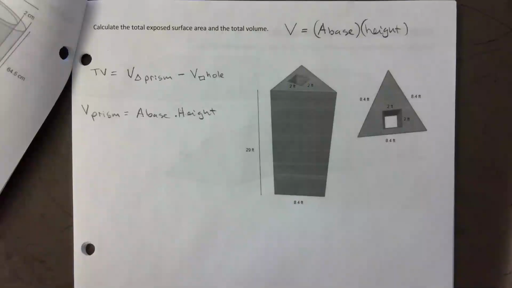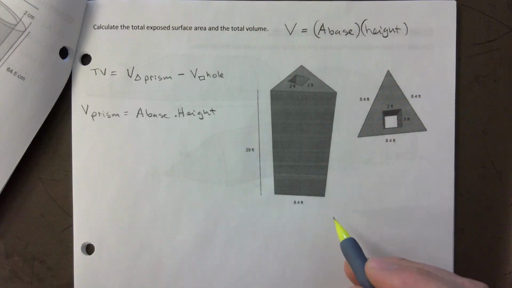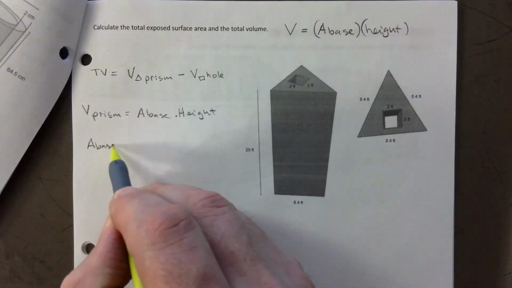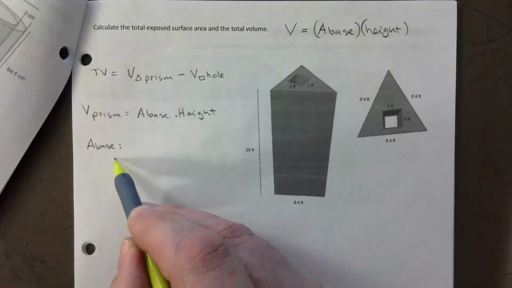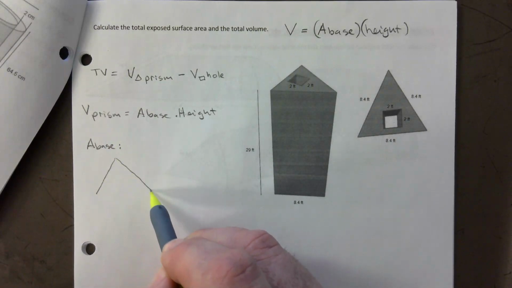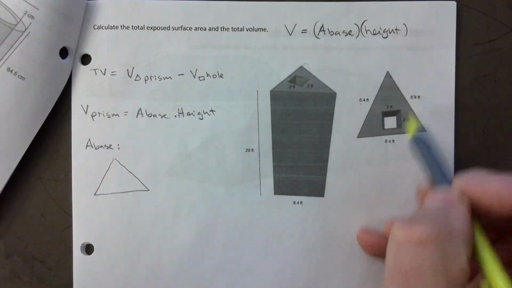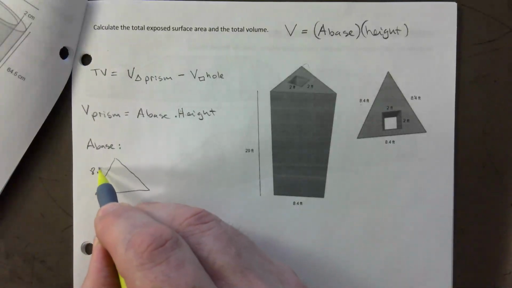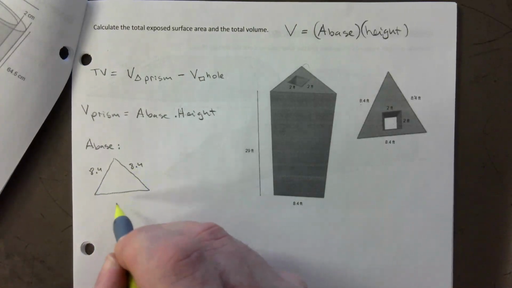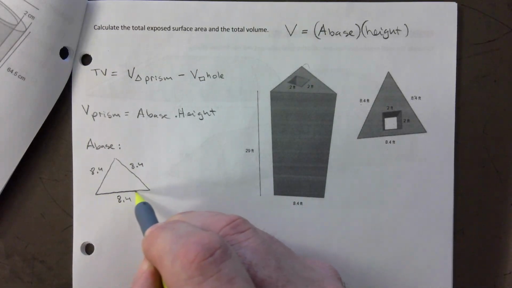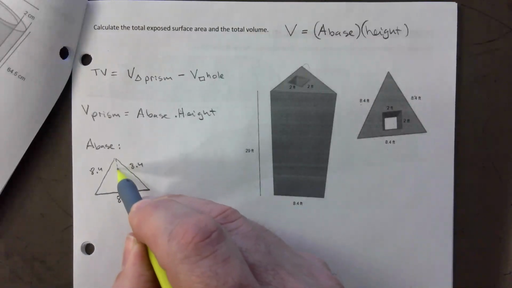There's no formula to quickly do it, but you can derive one. I'll just go area of base here. Remember, if we take one of those triangles, this one on the top, we know that it's 8.4 all around. What kind of triangle is that? We call that an equilateral triangle. So this will be the base, but we also need the height of it.